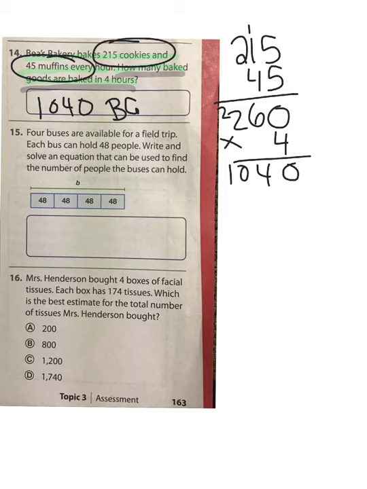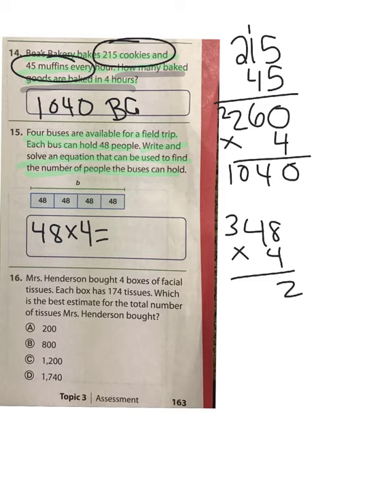Number 15. 4 buses are available for a field trip. Each bus can hold 48 people. Write and solve an equation that can be used to find the number of people the buses can hold. Remember, an equation is an equal sign. So we have 48 people times 4 buses. If I multiply 48 times 4, I know 4 times 8 is 32. Put your 2, regroup your 3. 4 times 4 is 16, plus 3 more is 19. So the buses can hold 192 people.